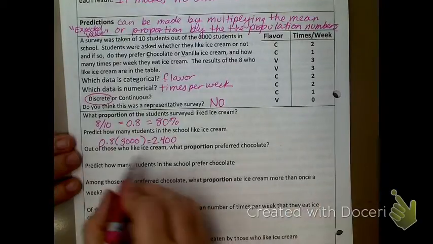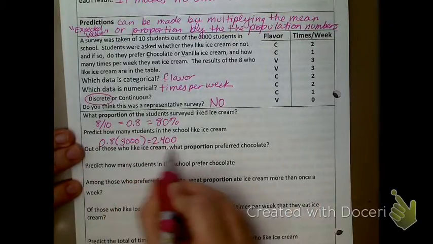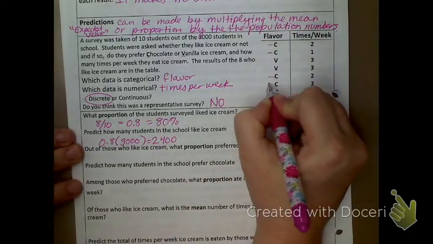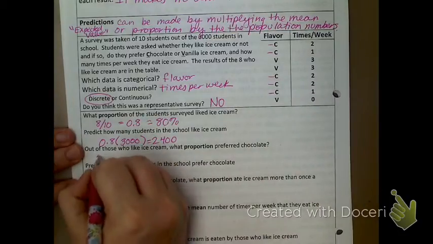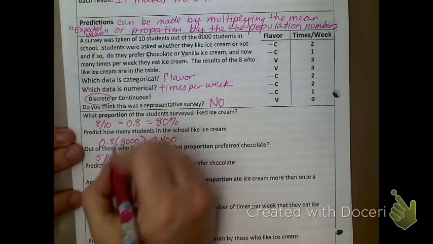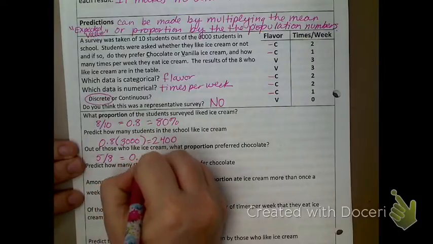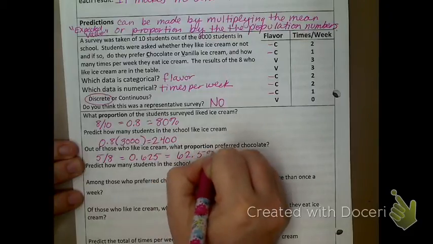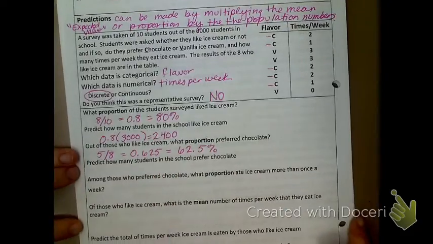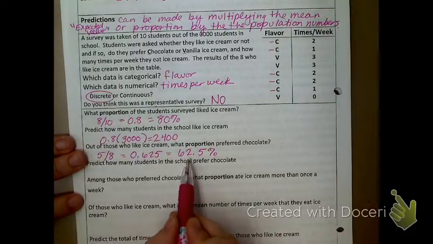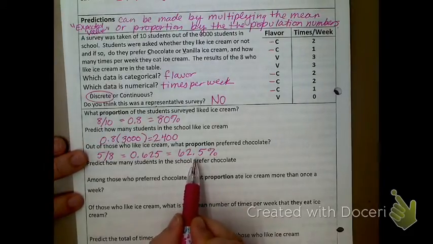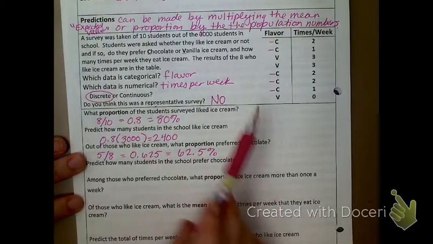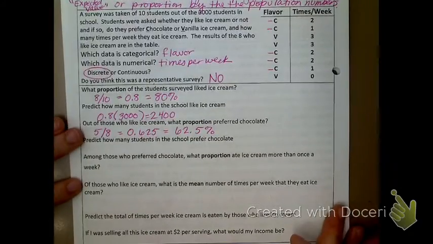Out of those who like ice cream, so out of the 8 who like ice cream, what proportion preferred chocolate? Well, 1, 2, 3, 4, 5 out of the 8 preferred chocolate. As a decimal, that would be 0.625, or as a percent, that would be 62.5% of the students who like ice cream prefer chocolate. Now, I don't want to say 62.5% of the students, because it's not 62.5% of all the students. It's only 62.5% of the 8 who liked ice cream to begin with.